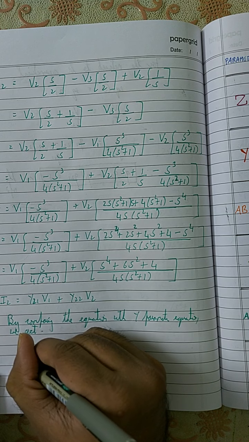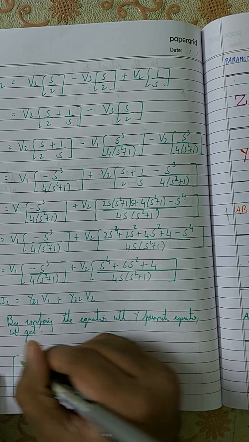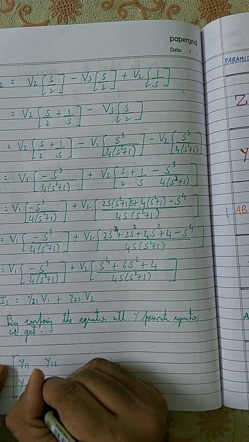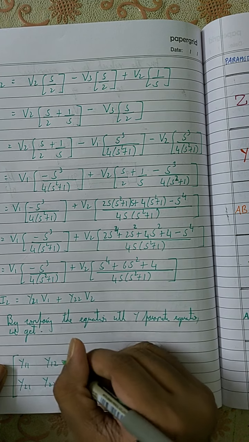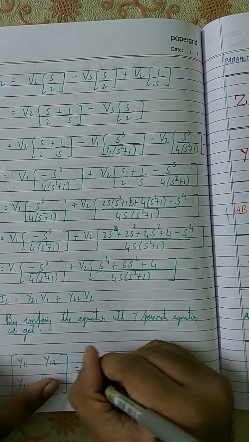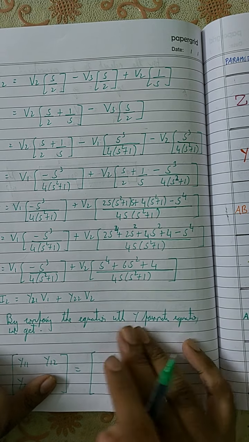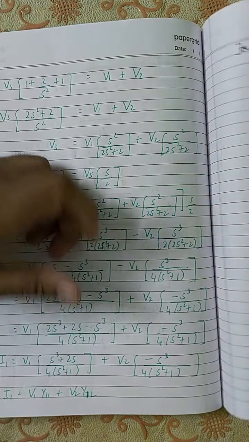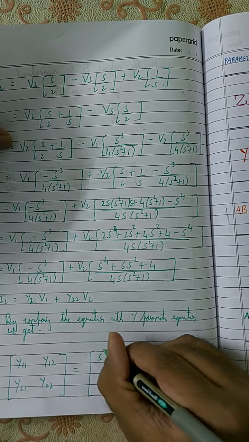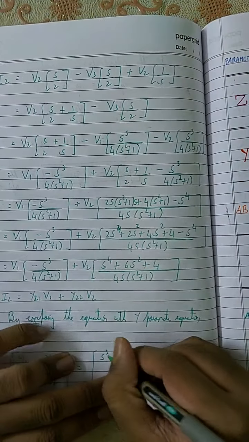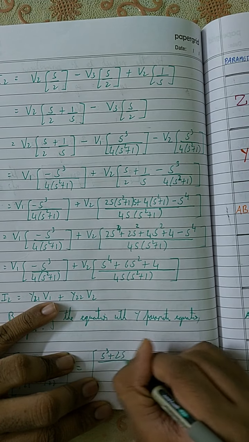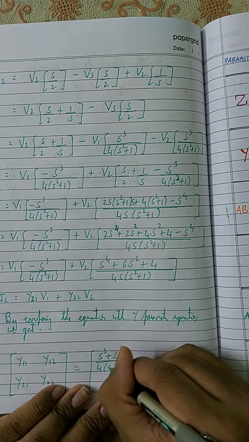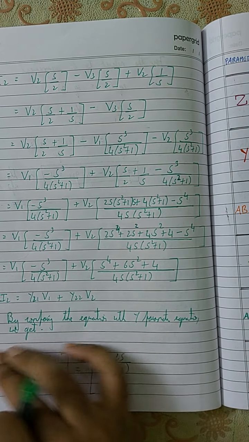that is, now I can write in matrix form, that is the best way, that is y11 y12 y21 y22 is equal to, and what is the value of y11? This is the value, that is s cube plus 2s by 4 into s square plus 1.